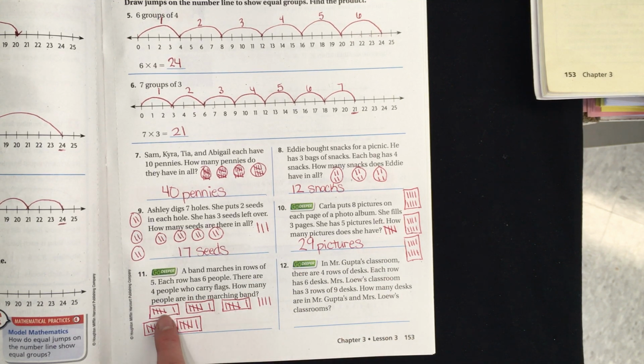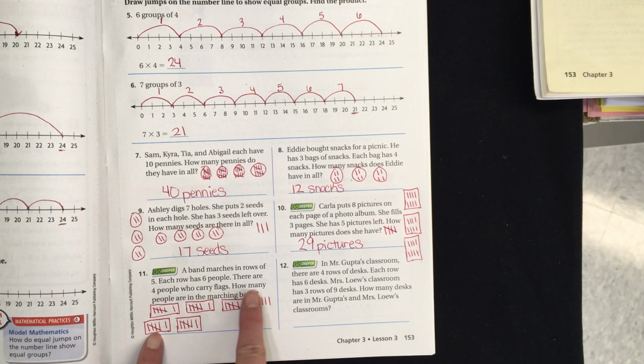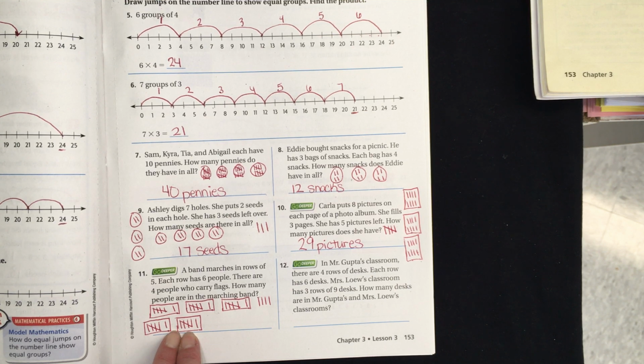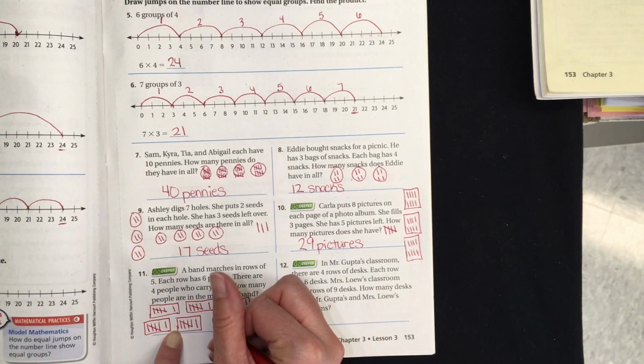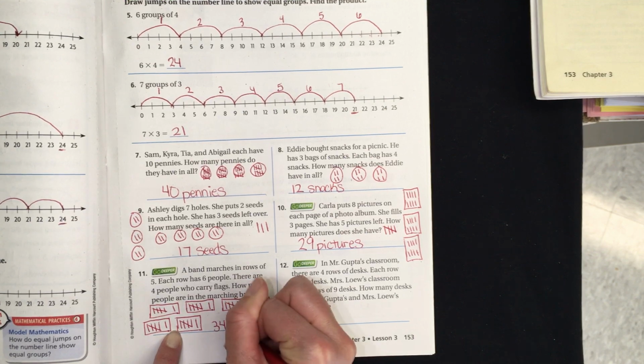So now we need to count. If we have 6 people in this row, plus 6 would be 12. 12 plus 6, 18. Come down here to your next rows. Don't add in your extras yet. 18 plus 6, 24. 24 plus 6, 30. And now add in your extra flaggers. 30 plus 4. So 34 people.